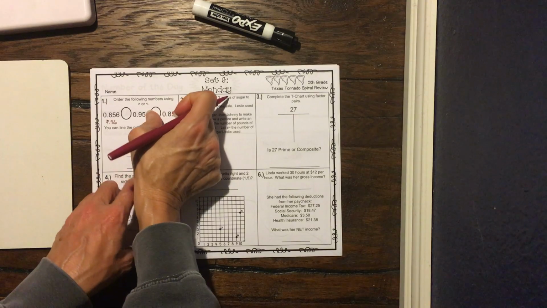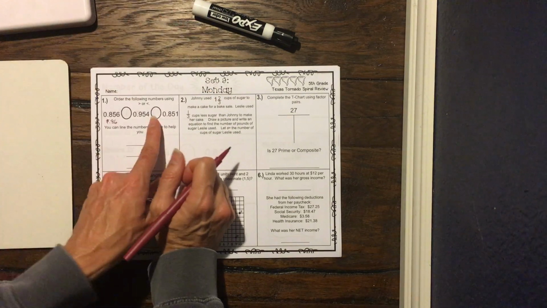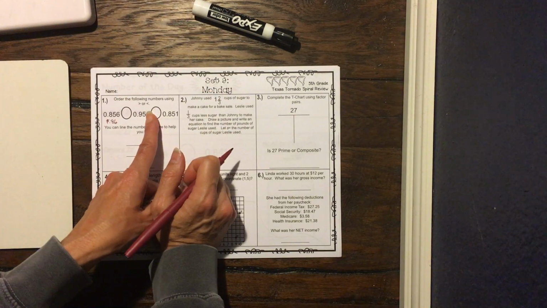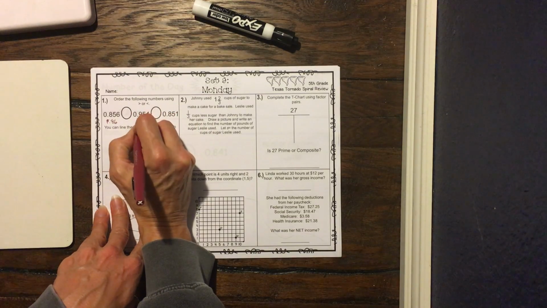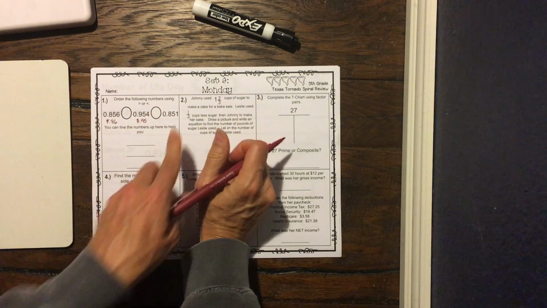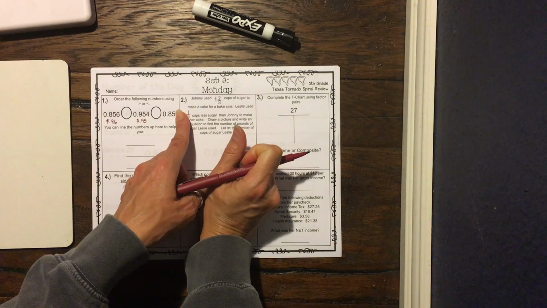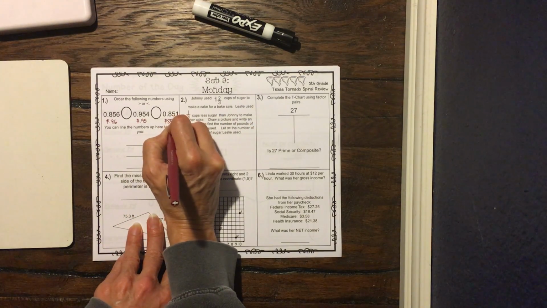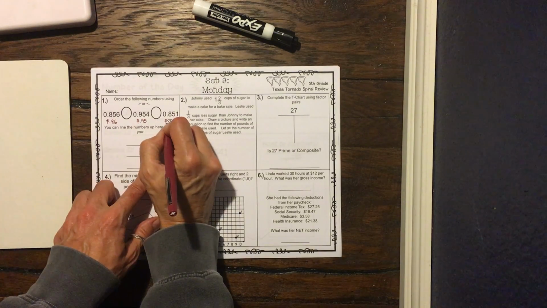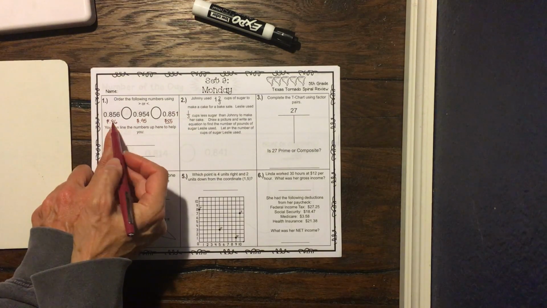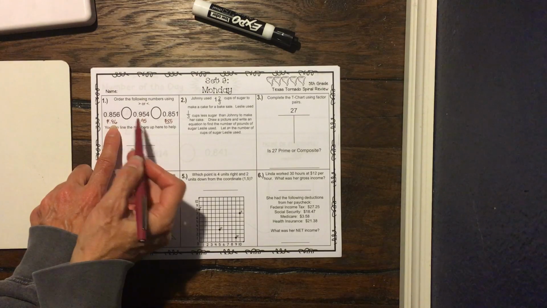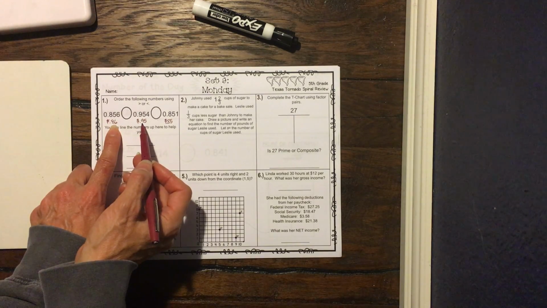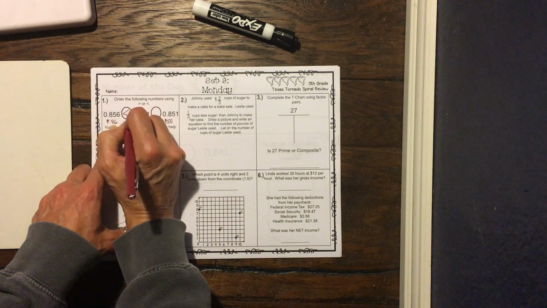How much money is that going to be? Sorry, hopefully you can see. That's going to be 95 cents. So we're going to write 95 cents. How much money is that going to be? That's going to be 85 cents. So let's see if we can just do it this way first. We have 86 cents. Is 86 cents greater than or less than 95 cents? Well, we know it's less than.